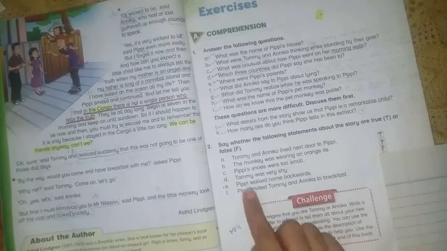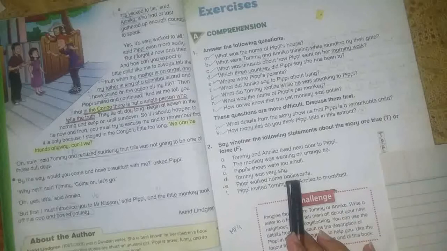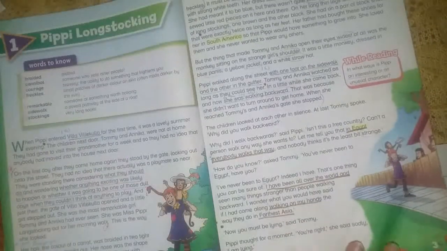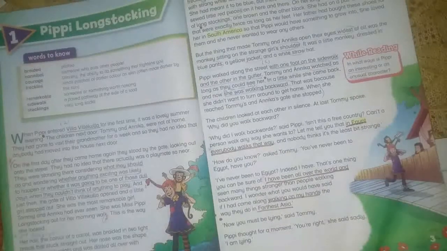F. Okay. Tommy was very shy. Shy means very hesitant, or to hesitate while saying something, or to have some fear to say something to the other person. So Tommy was very shy. I don't think that Tommy was shy. Do you think that he was shy? Let me tell you. On page number 3, you can clearly see in the last 2-3 lines. What are the last 2-3 lines?